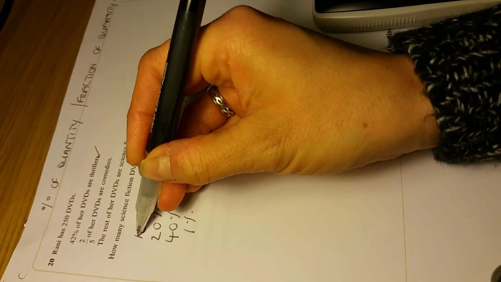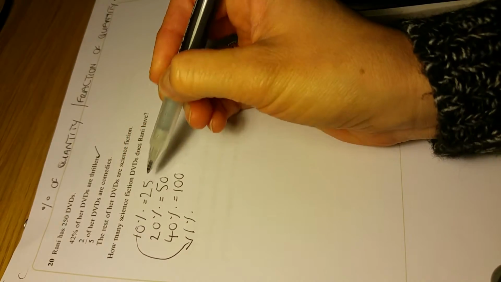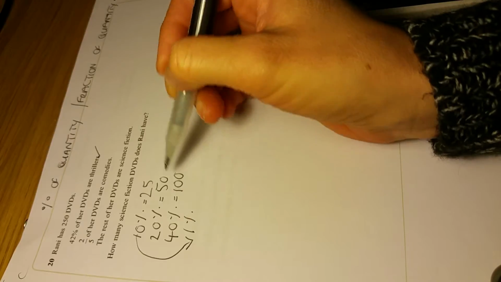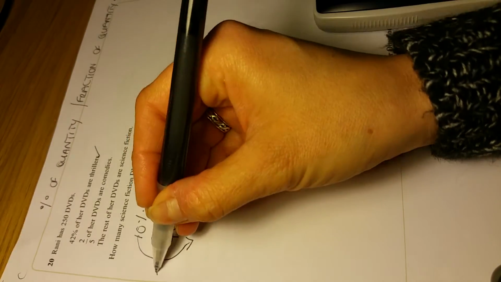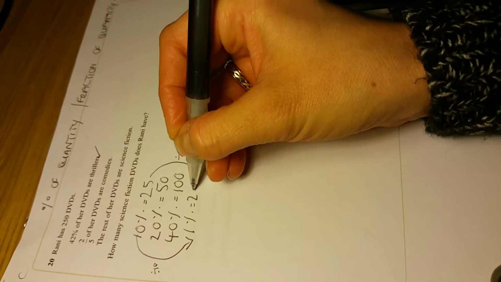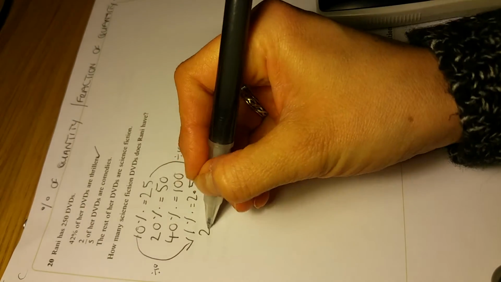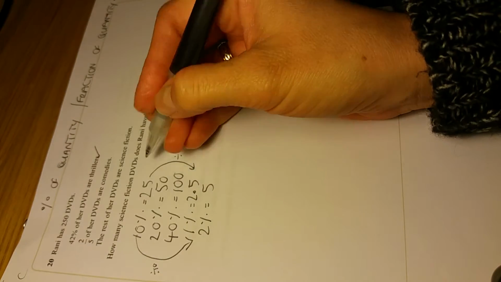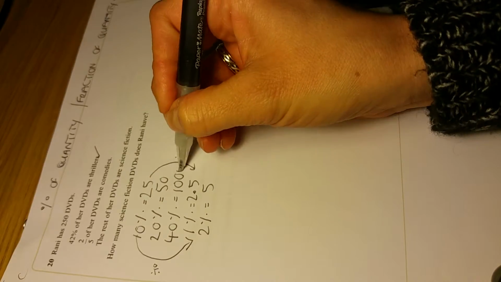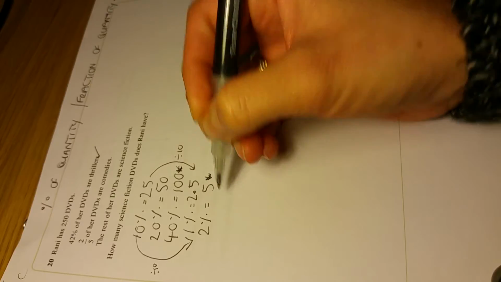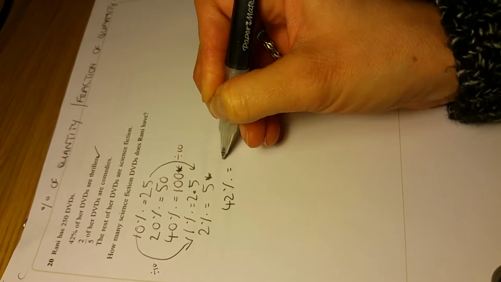Find 1%. Now, if 10 pineapples cost you 25 quid, 1 pineapple is going to cost you 10 times less than this. So if we divide this by 10, 1% is 2.5. So 2%, double it up, is 5. Now, to get 42%, I don't want to add all of this together because I've got 10, 20, 40 and 2. I need this one here, I need this one here. So 42% is equal to 105 DVDs, okay? So I've done that bit there, that's done.